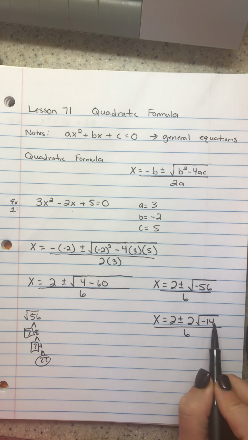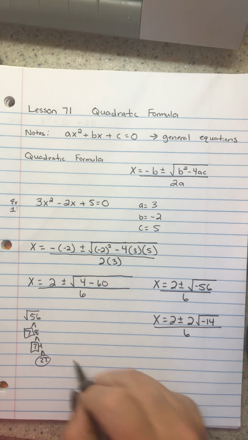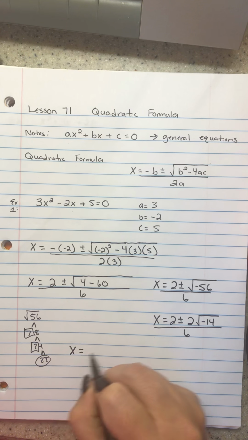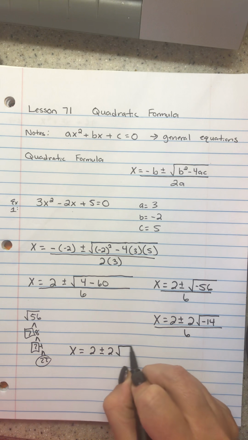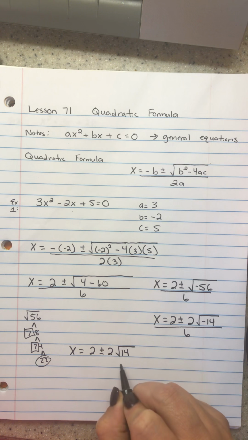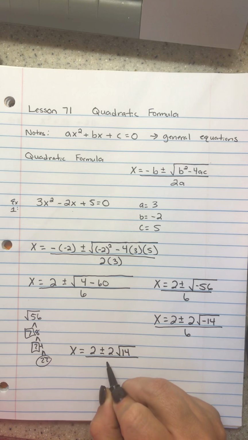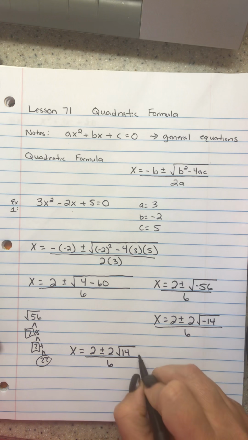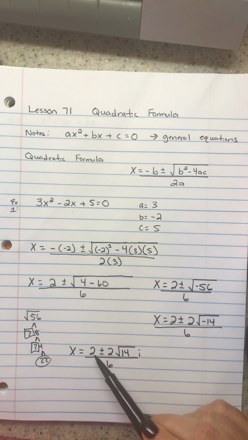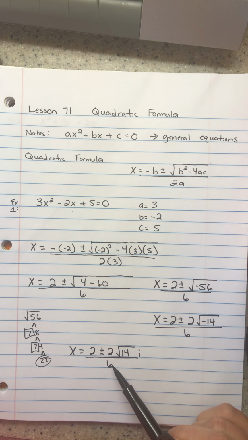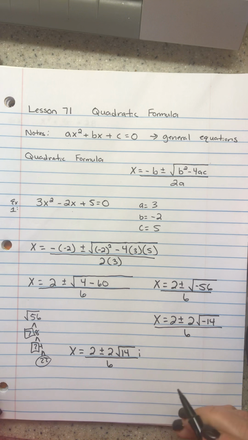Again, this right here cannot be negative, so we've got to move that. Then if we look at this as fractions, like 2 over 6 and 2 over 6, we can obviously reduce that to 1 over 3, and so we're going to want to do that.